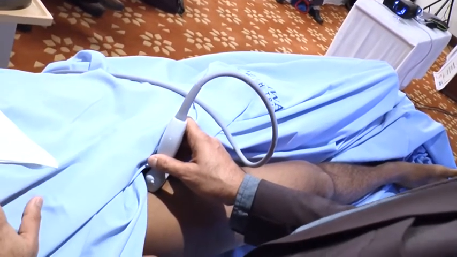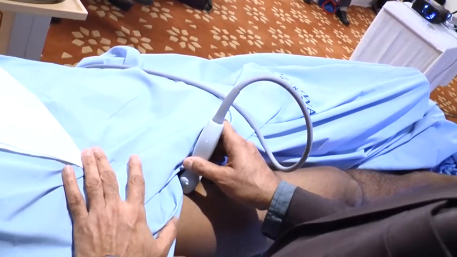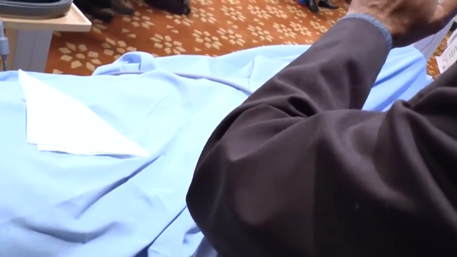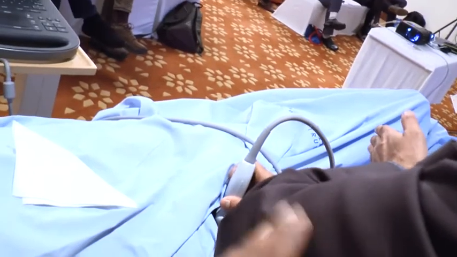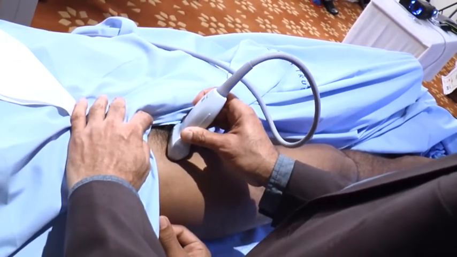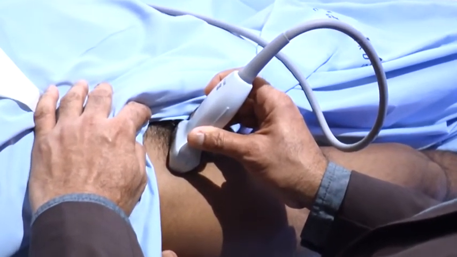So you can see there are two pulsatile structures. Okay? And both are artery. So this position is wrong. One is femoral artery and second is branch. It means you are more lower. So you have to move your probe up and make this structure single. Okay? Now this is the right place.